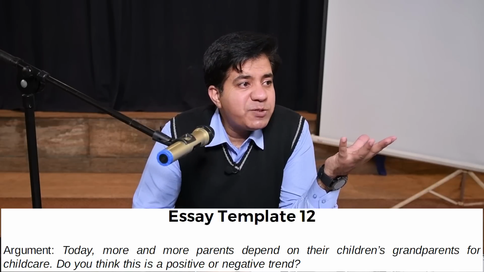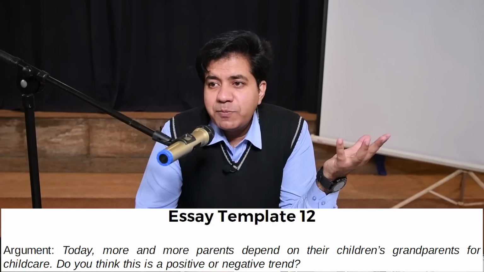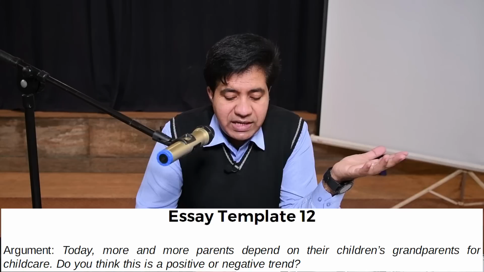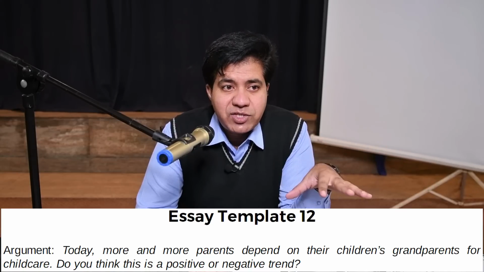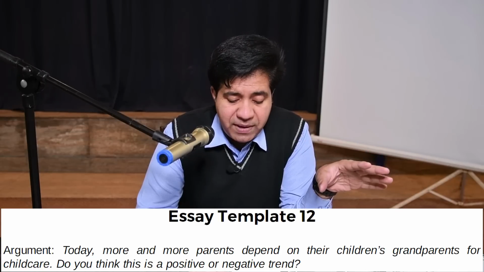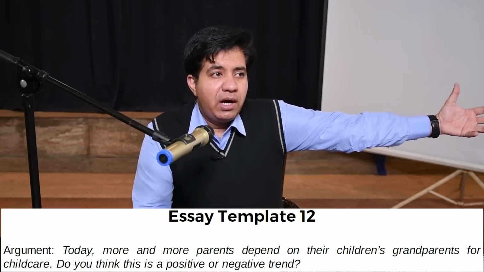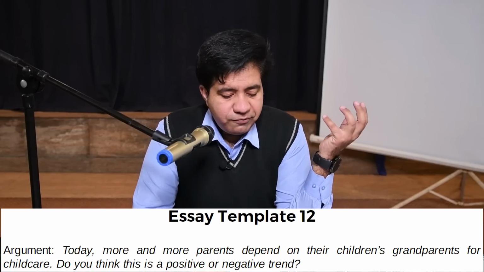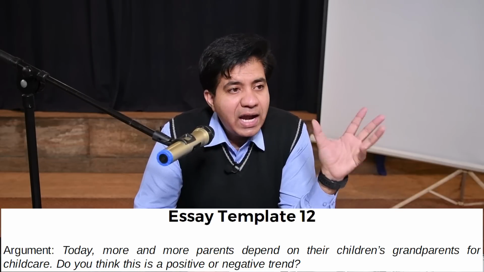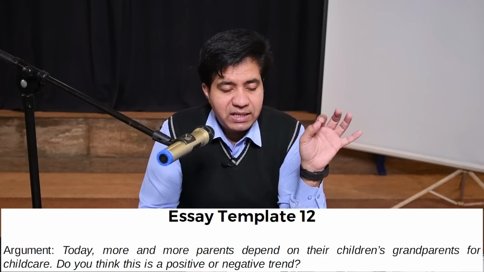Today means at present, currently. More and more parents means a majority or a vast majority of parents depend on their children's grandparents, meaning their own parents, elderly, senior citizens and all that, for child care. You might have seen a grandfather going to school to pick the child up from there. Grandfather is taking care of the child and grandmother is doing chores like that. So this is the question statement.